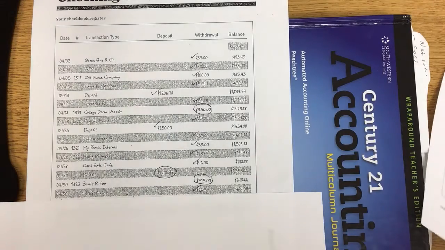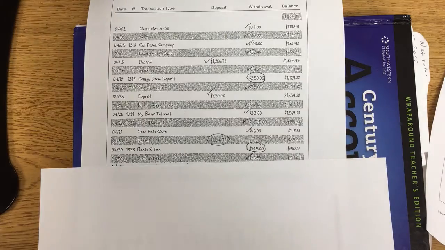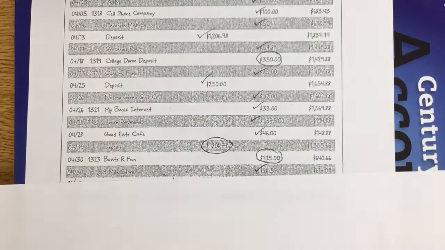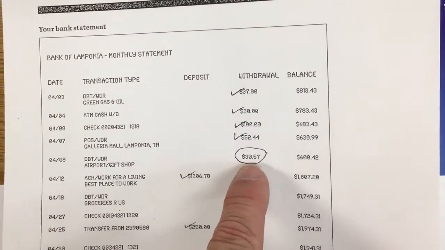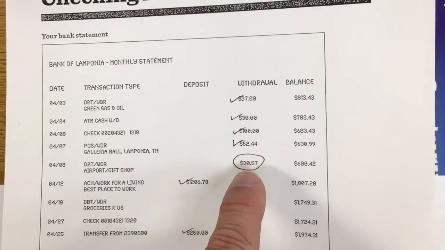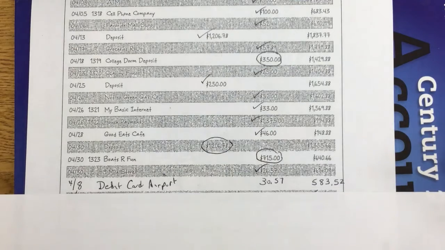With step number 2, what we have to do is add the missing items to the check register. So I look at my check register. The first missing item here was that ATM machine at the airport. So I've got to take $30.57 out of my account. So I'm going to write that down. The debit card at the airport, $30.57. Figure my new balance.